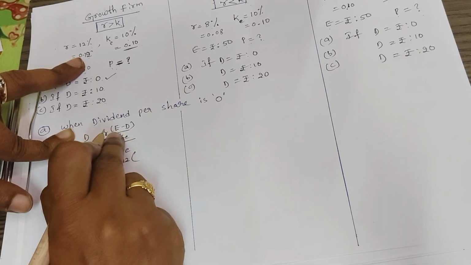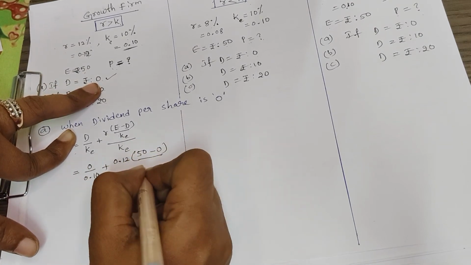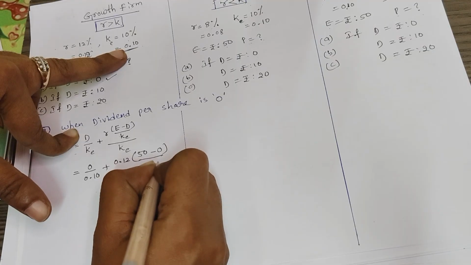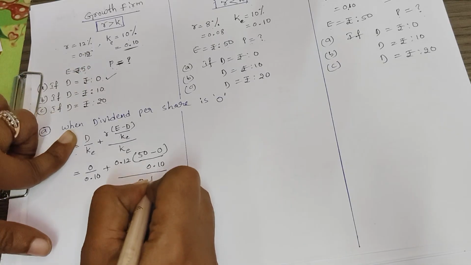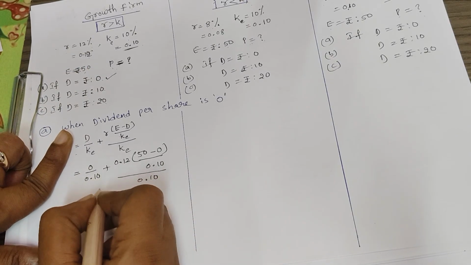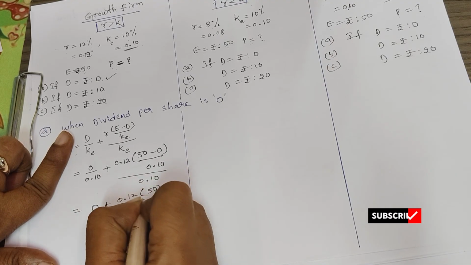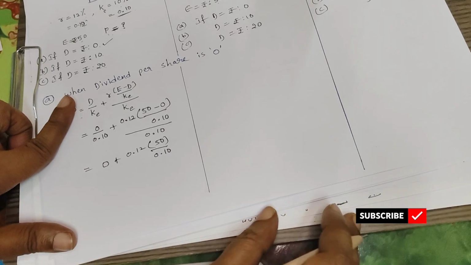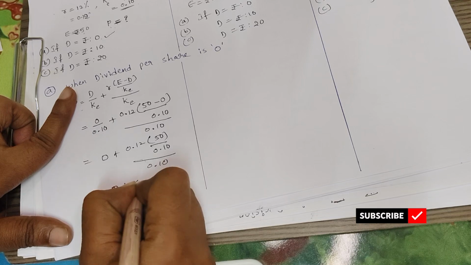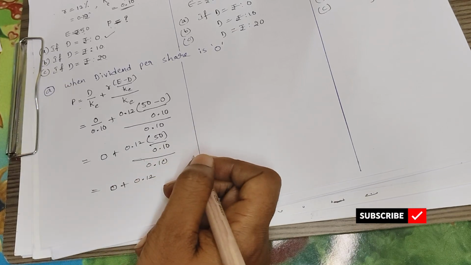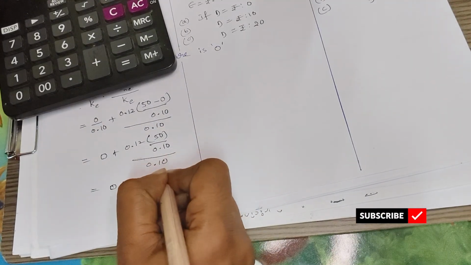0.12 into, what is our E? 50 rupees minus D, 0, divided by KE 0.10, whole divided by, again here KE 0.10. So 0 divided by 0.10 will get 0 only, plus 0.12 into 50 minus 0, 50 divided by 0.10, whole divided by 0.10. Then 0 plus 0.12, 50 divided by 0.10, how much? 500.